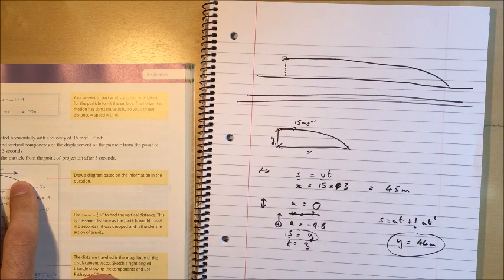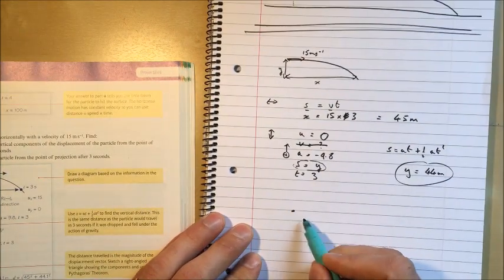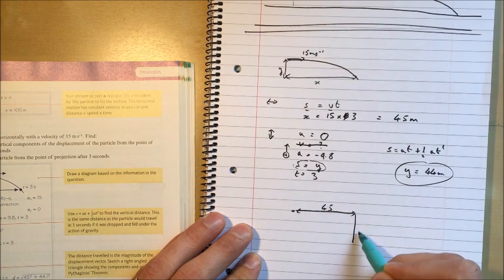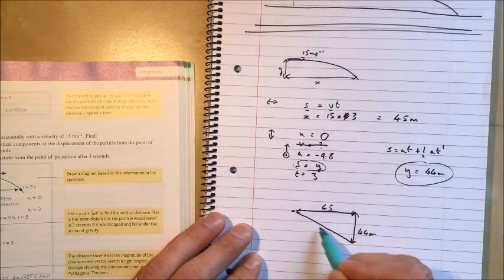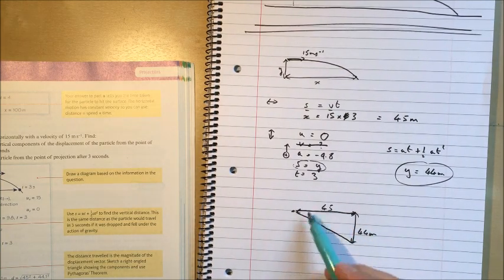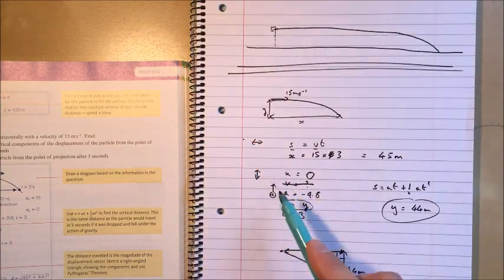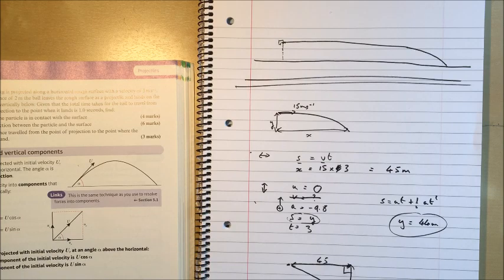Now, the next thing it asks us is what's the distance of the particle from the point of projection? So we start here. We know we've gone 45 meters horizontally, and we know we've gone 44 meters vertically. So the distance we want is this distance here. Well, that's just an extra little question, isn't it? That's not too much of a problem. If you just draw that out, it's a Pythagoras theorem question. So the tricky bit was horizontal motion, vertical motion. Consider them separately, and that will get you where you're trying to go. Okay, good luck with exercise 6A.